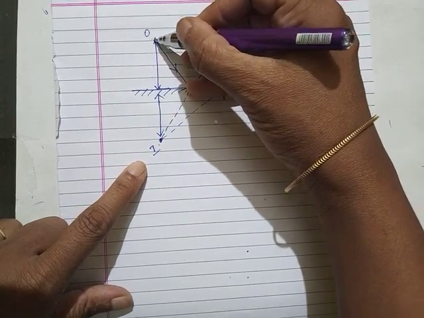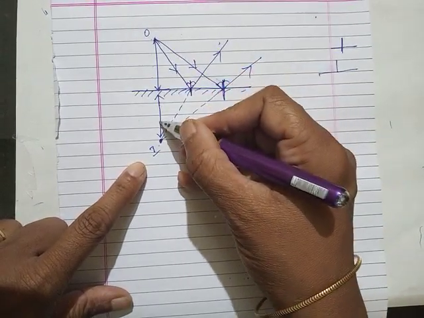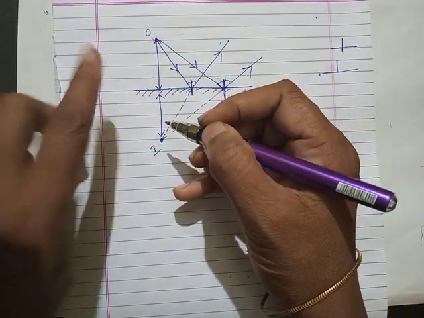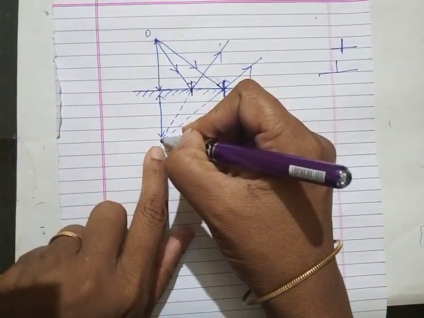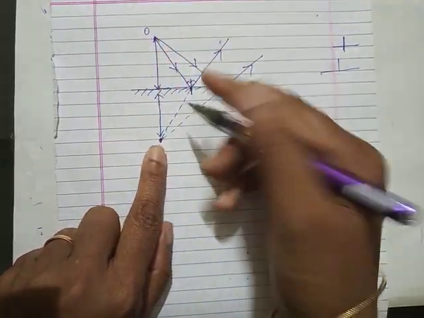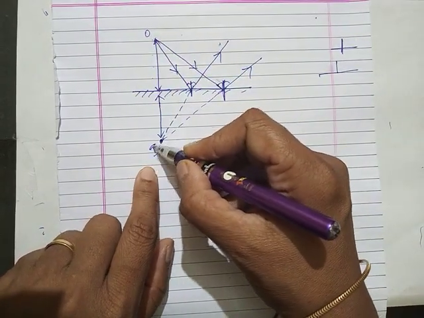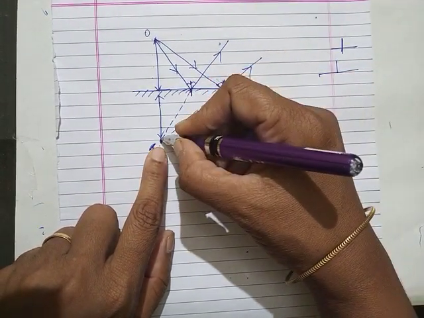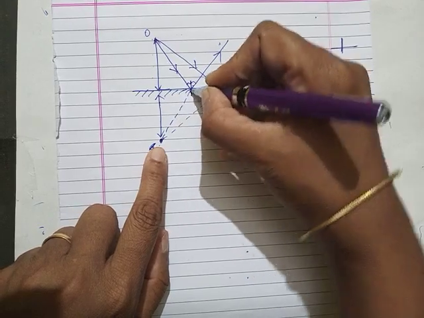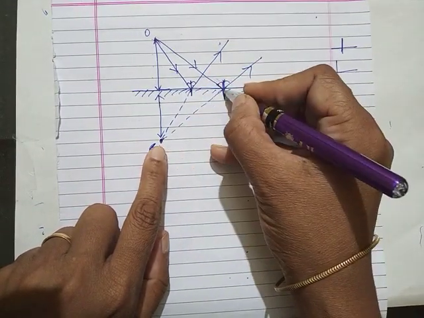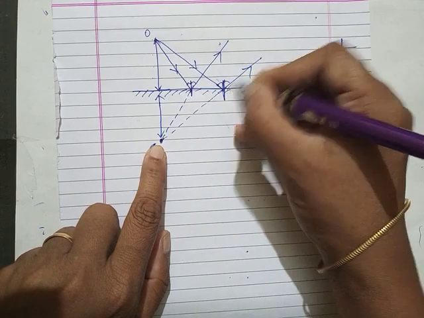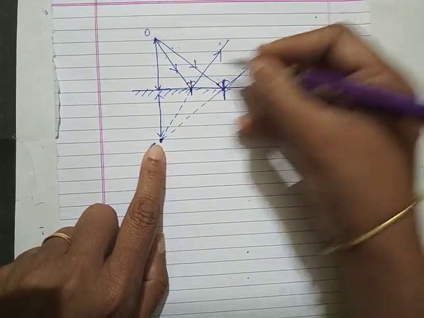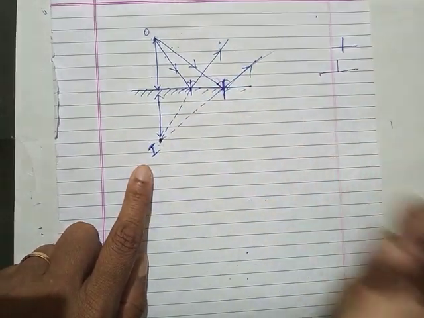So if the object is here, you know that the image also should be formed at the fourth line and in a straight line. So keep a scale and mark a point here on the same straight line. Once you have decided the position of the image, take a scale, put a dotted line till this and extend it. Same way, this and this point you join, put a dotted line and then extend it. So these two are incident rays, these two are reflected rays, and when they are extended, they meet at I.